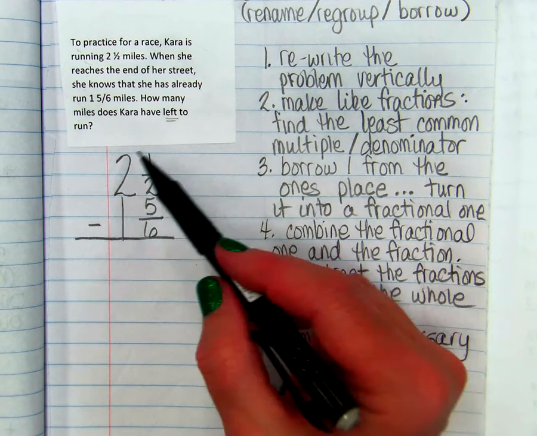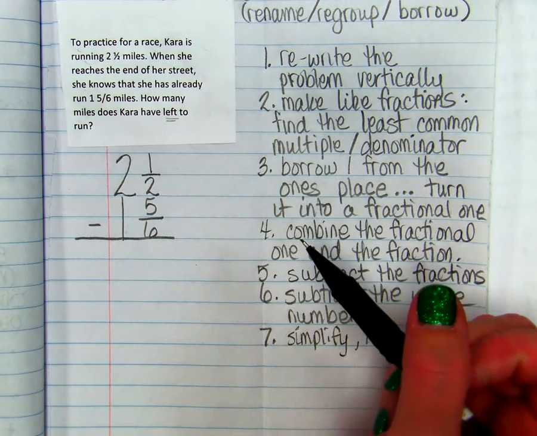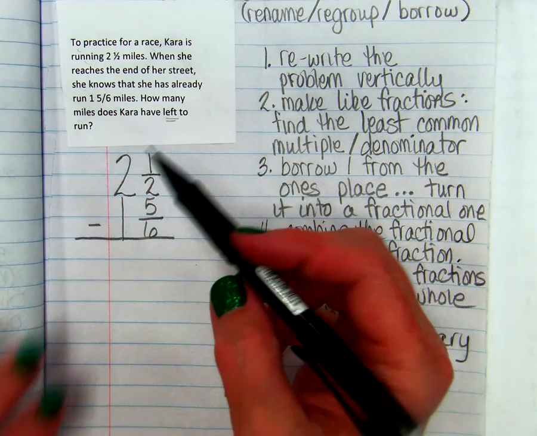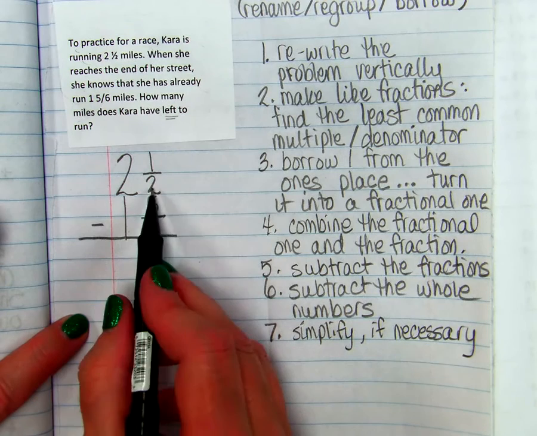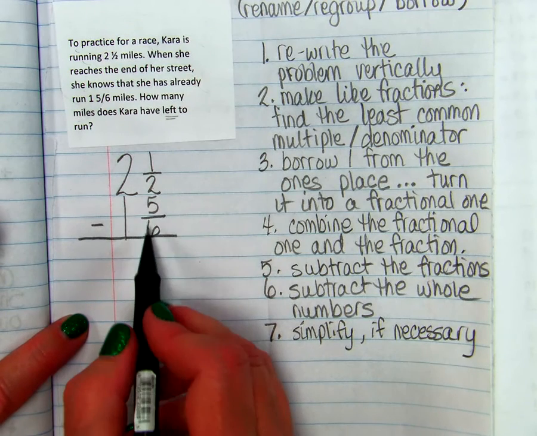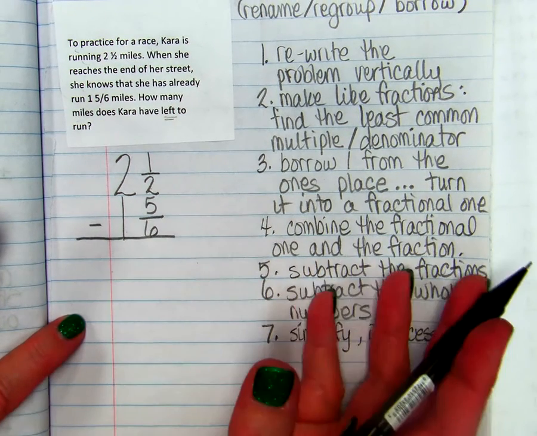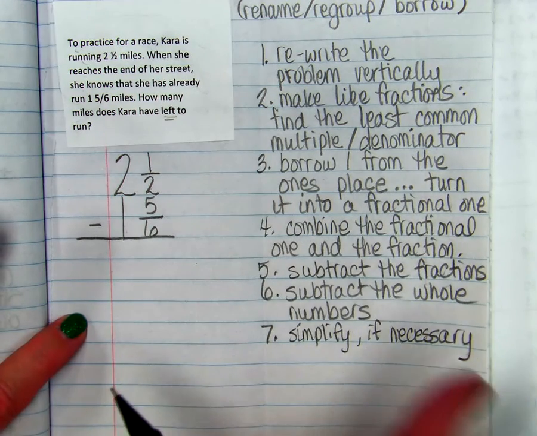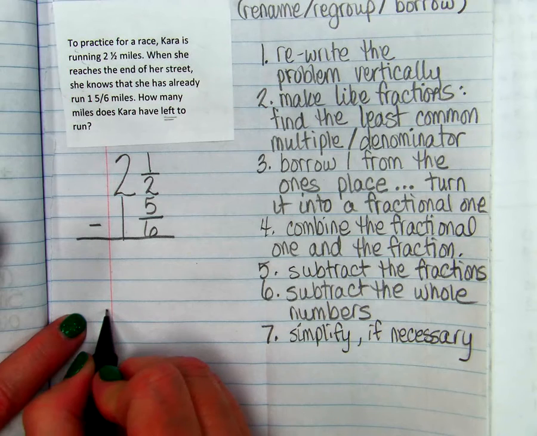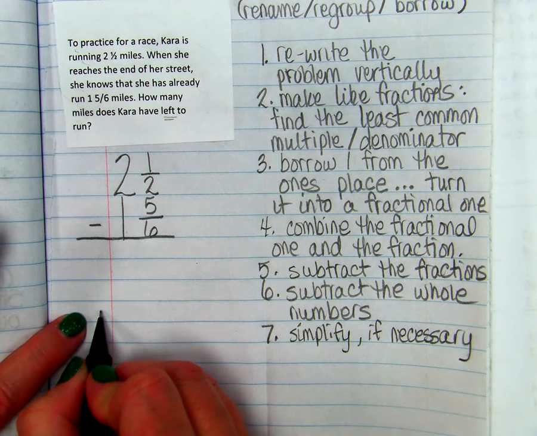We wrote our problem vertically. Let's make like fractions. I'm going to come down here, 1, 2, 3, probably 4 spaces. Now, probably looking at 2 and 6, you're probably figuring that out. Since we've been doing this for a while, you know what my common denominator is going to be. But let's list the multiples of 2.